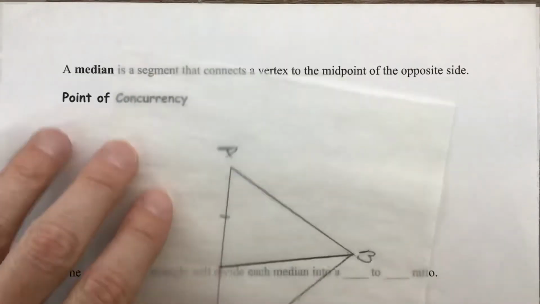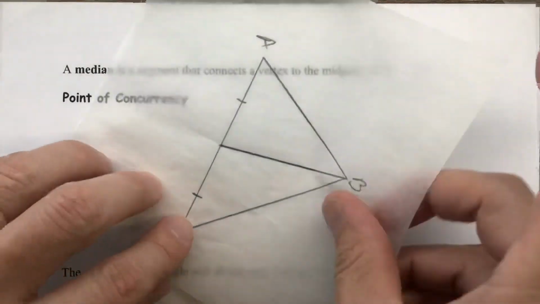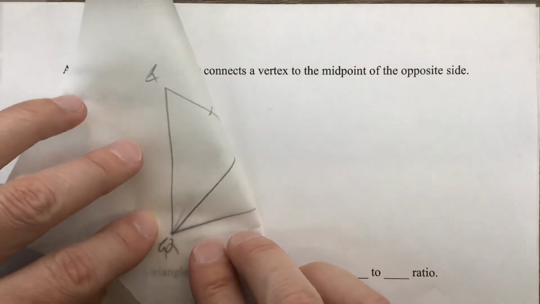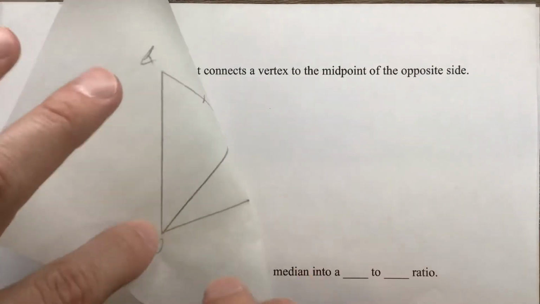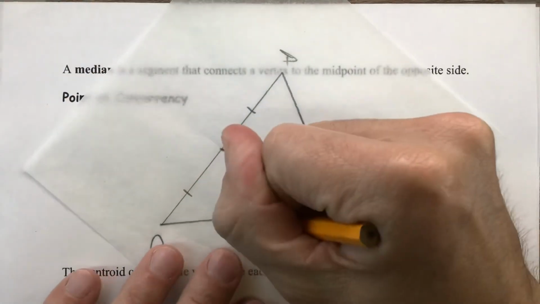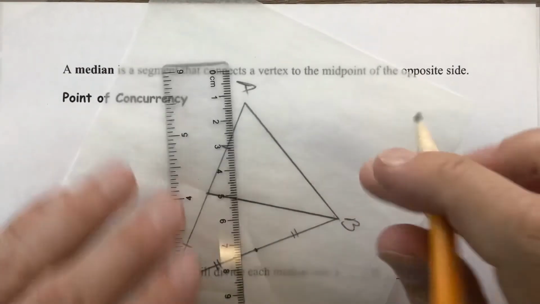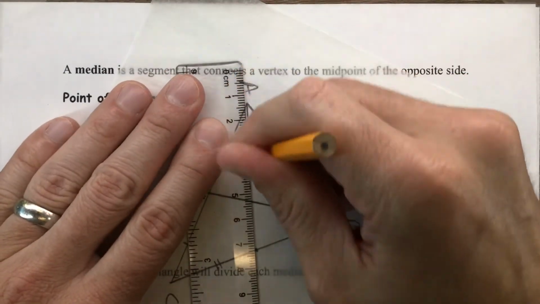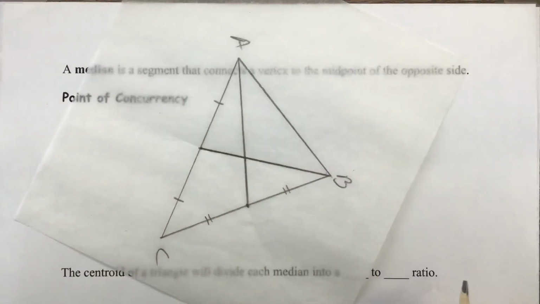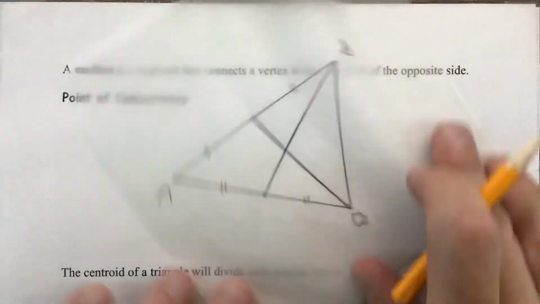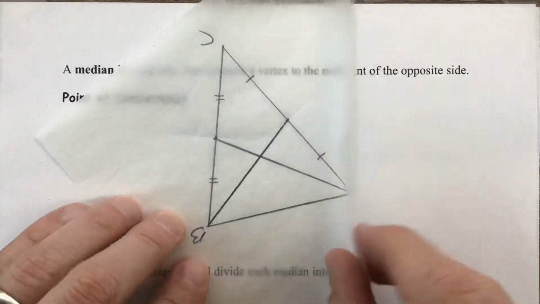All right, so for the others, let's see here. From A, what we'll do is match up B and C. Put a little pinch right there. There's your points. We'll do some double markings because these will be different. Go ahead and connect that to A. Okay, we got another median there. Last, get the midpoint here.